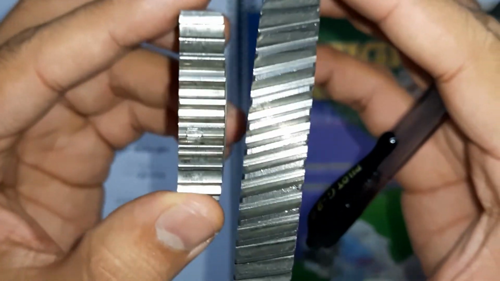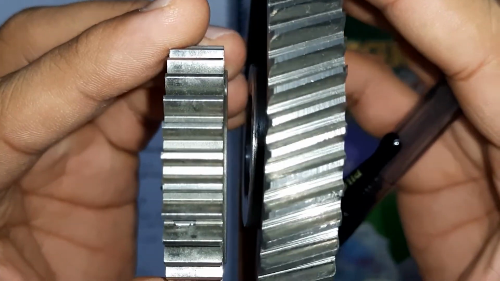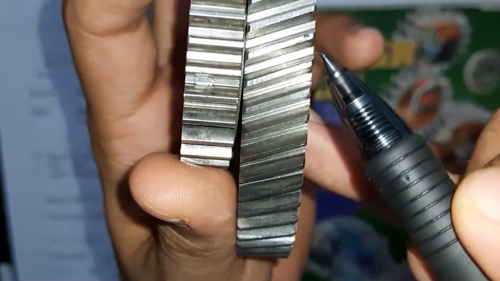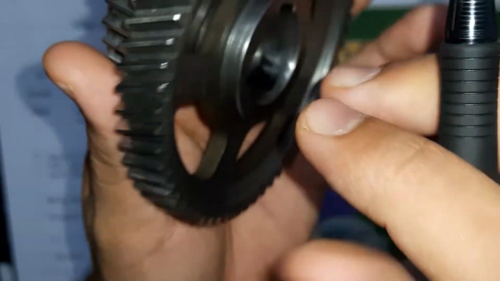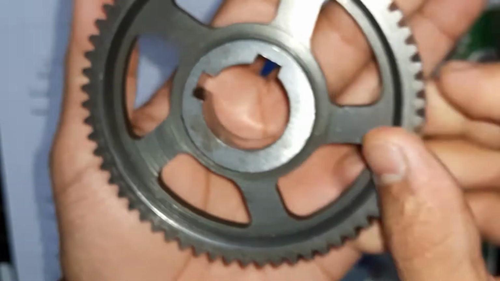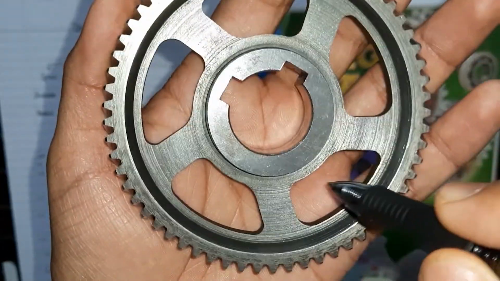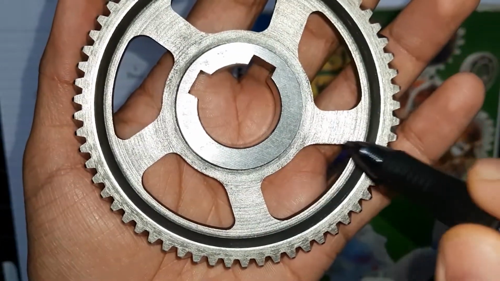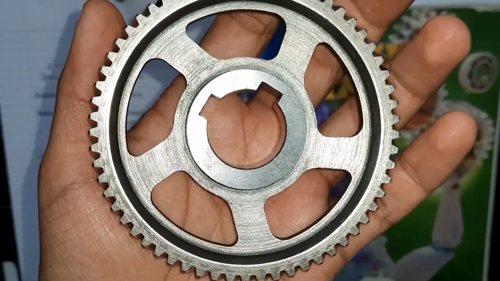The differences between a spur gear and a helical gear are clearly visible. You can see that the teeth of the helical gear are inclined to the axis, whereas for spur gears they are parallel. Also, the slots cut into these gears were made using topology optimization, which we will learn in the second part of this video.